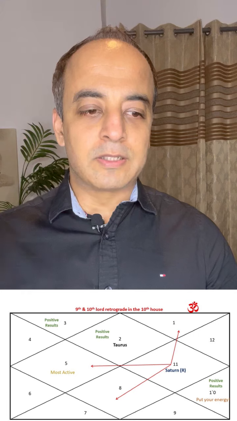Let's talk about Taurus ascendants. For Taurus, Saturn rules the 9th house and the 10th house, and it is making a retrograde transit from 17th of June till 4th of November in the 10th house itself. Saturn is also one of the significators of the 10th house because it is the Karam Karak.